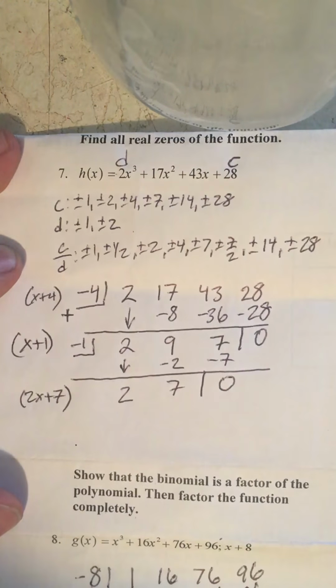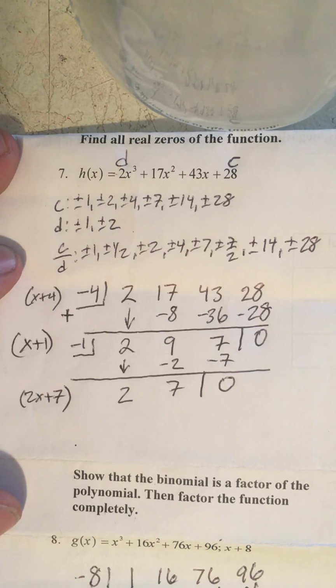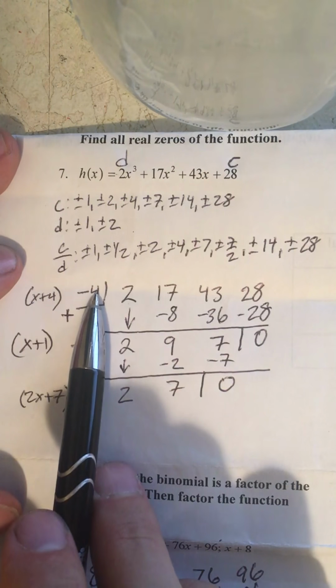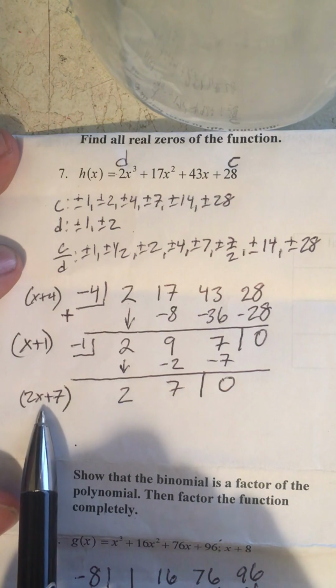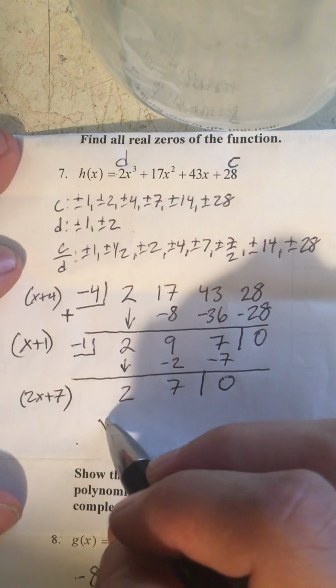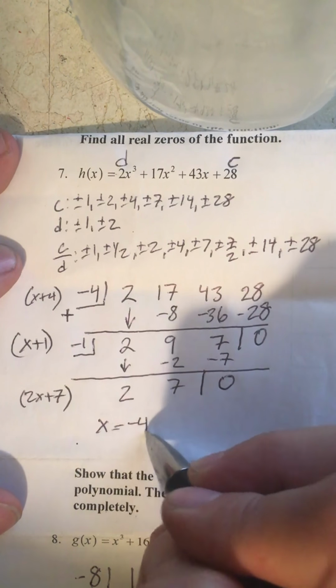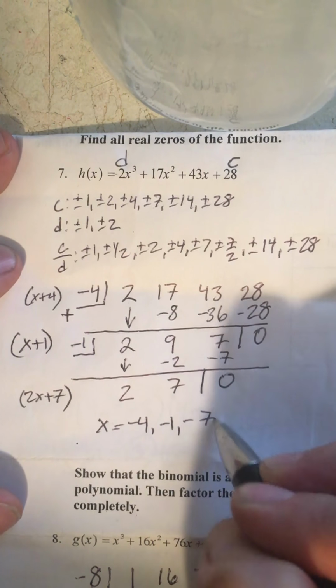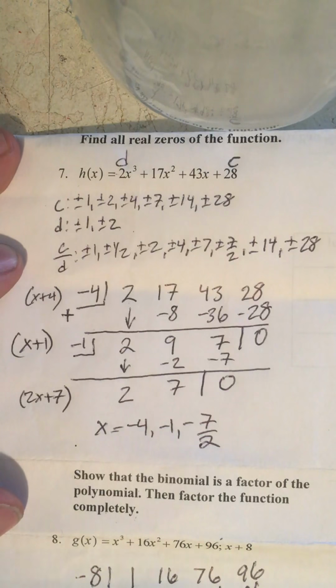Okay, so if I'm looking for all of the zeros, I'm looking for what would make this equal 0. So that's a 0, -4, -1, and -7/2. So my zeros would look like this right here. Okay, that's question number 7.